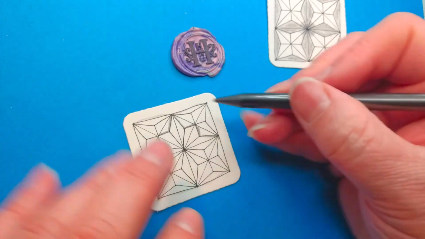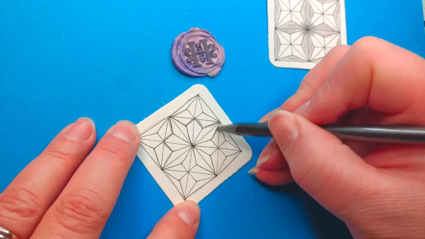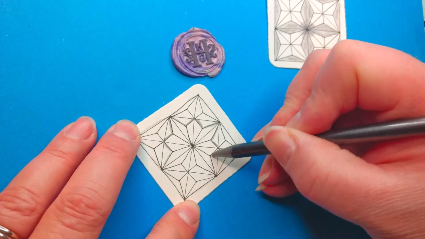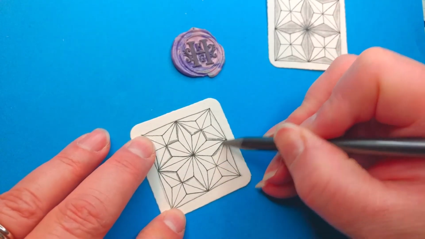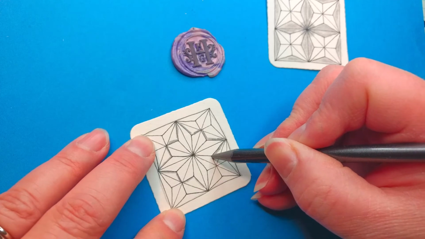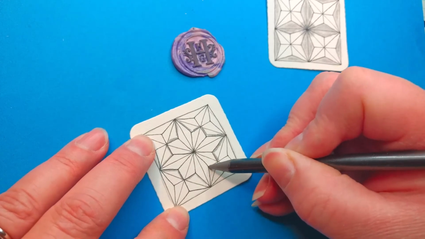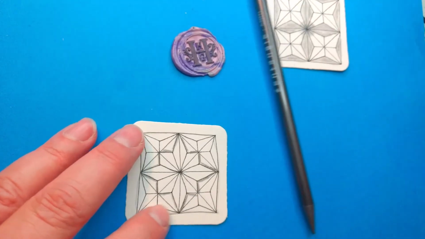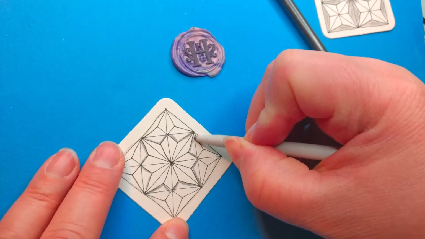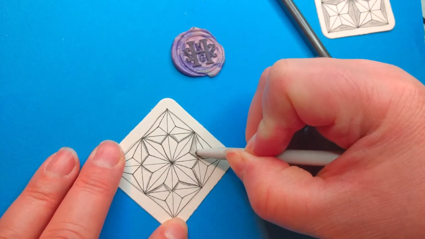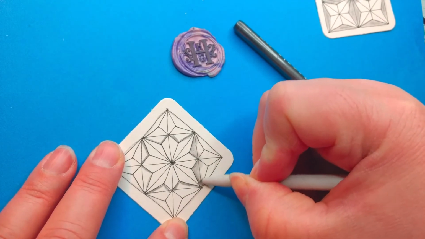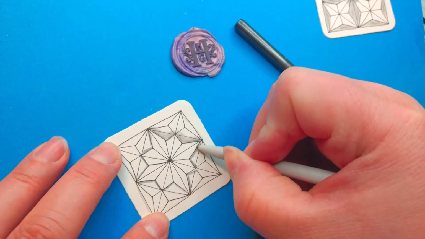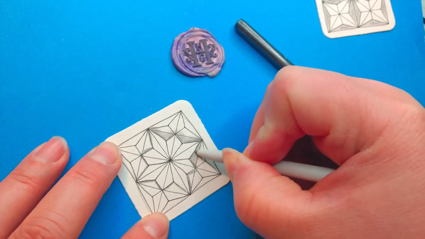I'm essentially outlining the big star or big crystal pattern that I see here. And so you can have fun with that. And so I'm going to take the tortillon and bring it out into the outside of the pattern, so that this then just becomes so much brighter and so neat.